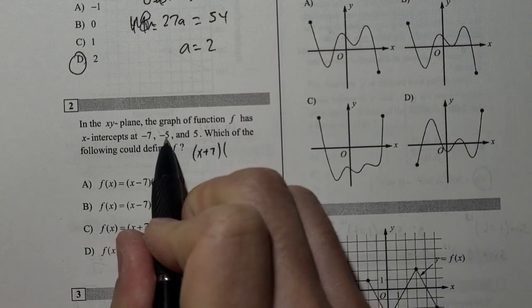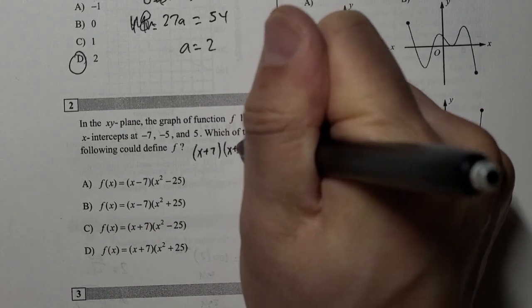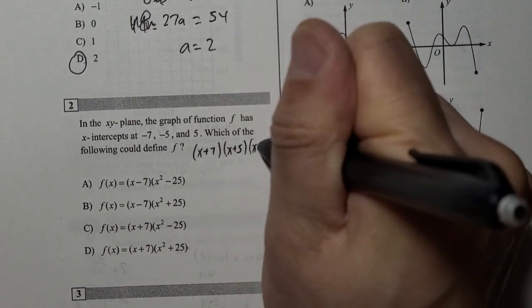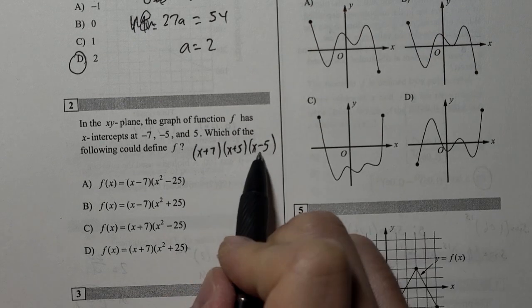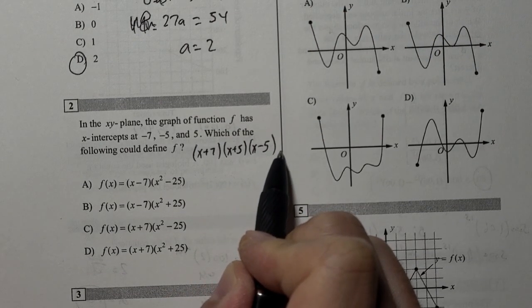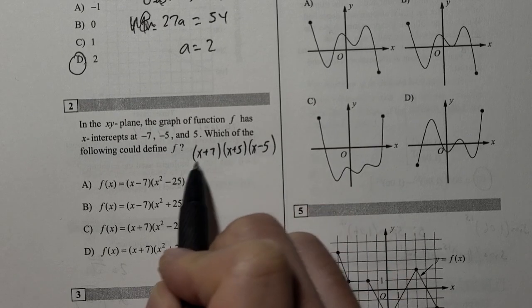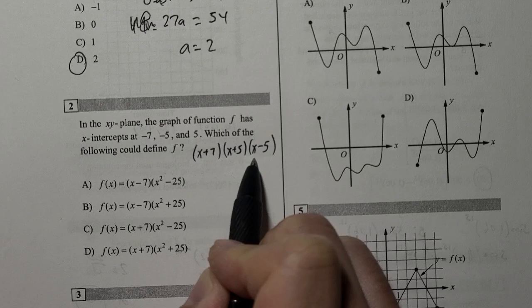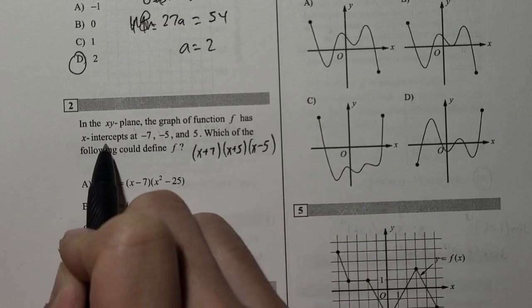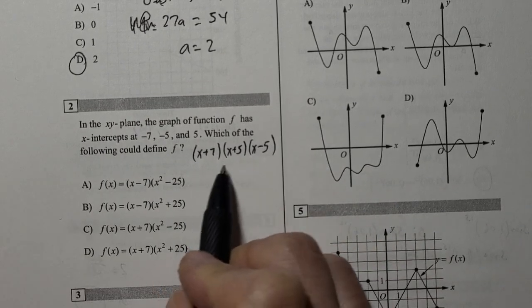This one would be a factor of x plus 5, and this one would be a factor of x minus 5. Imagine this is equal to 0. That's how we find x-intercepts, right? We set the y value equal to 0. So when x is negative 7 or negative 5 or 5, that's when it's 0, so that's the x-intercept. So it should be of this form.